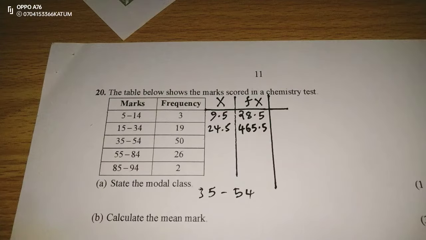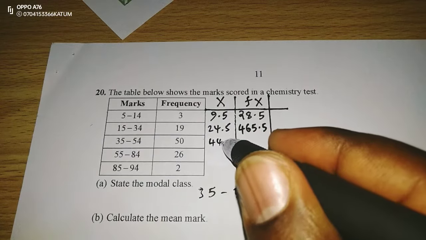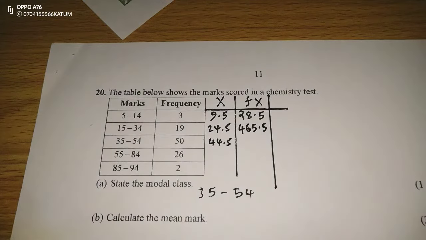The next one is going to be 35 and 54. Then I divide by 2. This gives us 44.5 as the midpoint. Then I multiply with a frequency of 50. This gives us 2225.